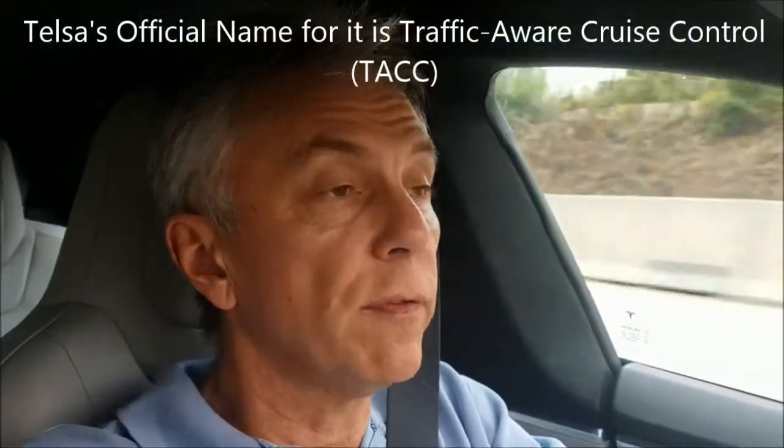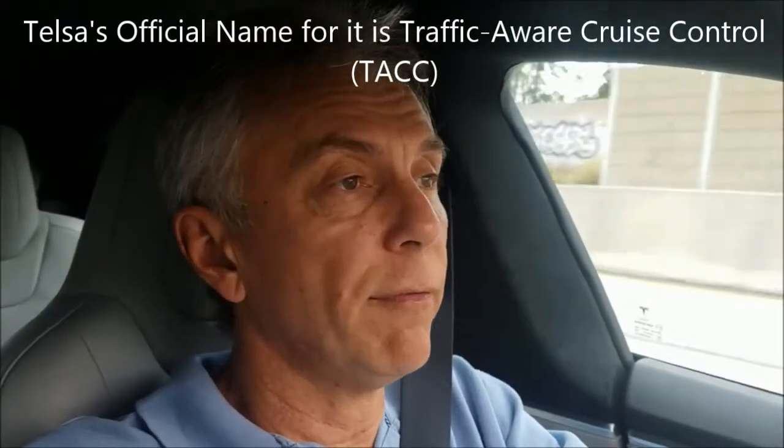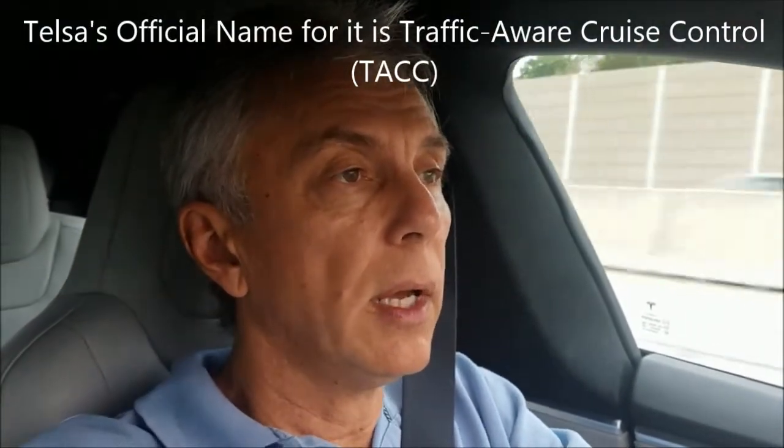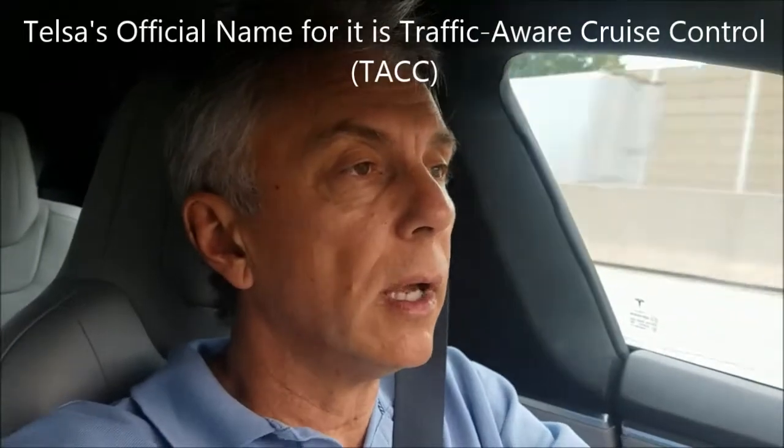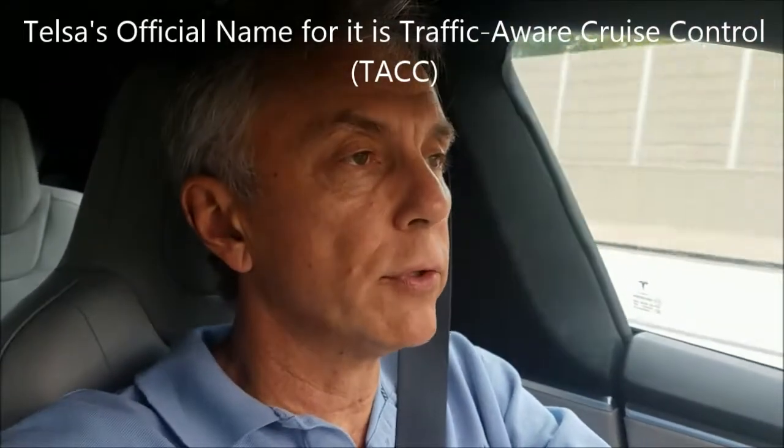I wanted to do a video on the Tesla Adaptive Cruise Control. It's a very nice feature. I use it every day, all the time. It is very smart, better than most of the adaptive cruise controls out there. Key thing is that it can take you all the way down to a dead stop and then start up.